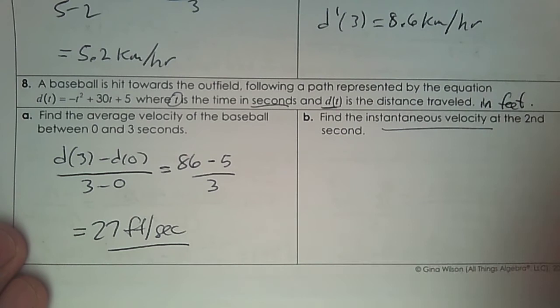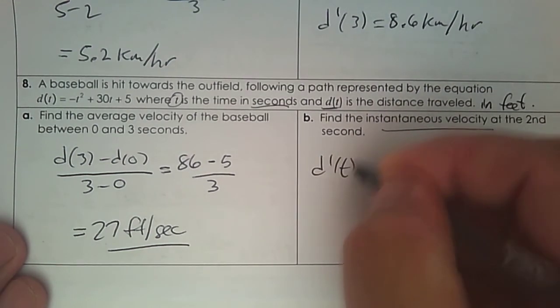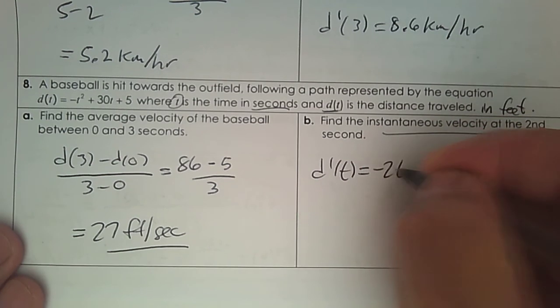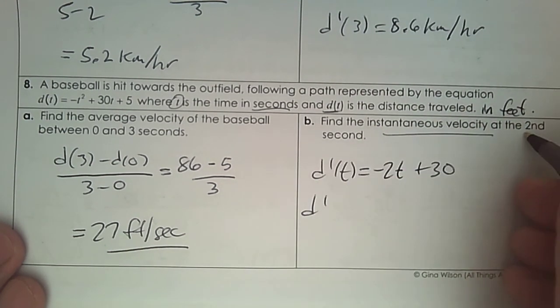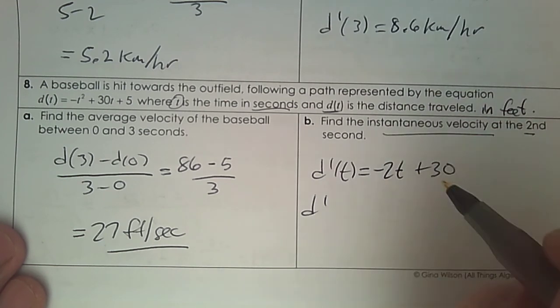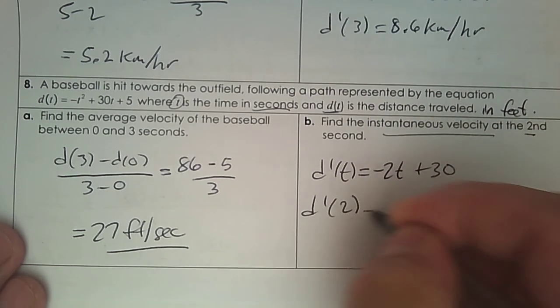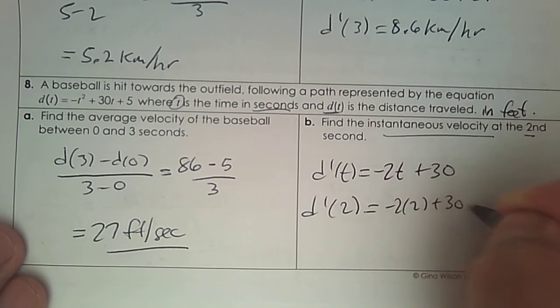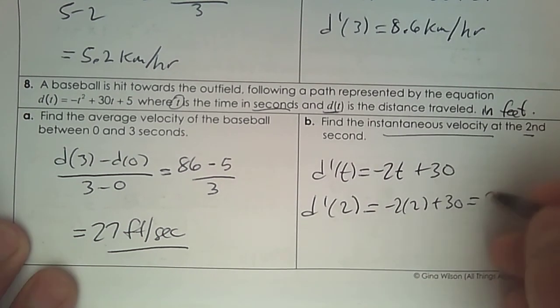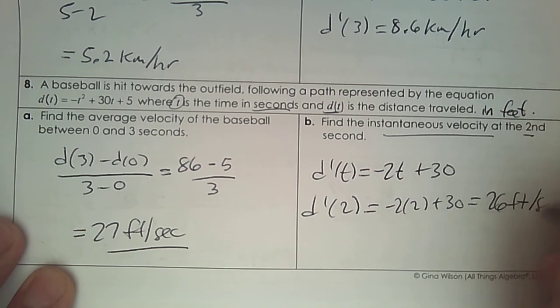Find the instantaneous velocity, we need the derivative. To find the derivative of this for instantaneous, that's negative 2t plus 30. Then plug in the 2nd second. So we're going to plug in 2. If we plug in 2, we get the answer 26, and that's 26 feet per second.